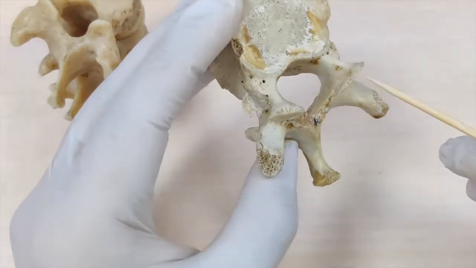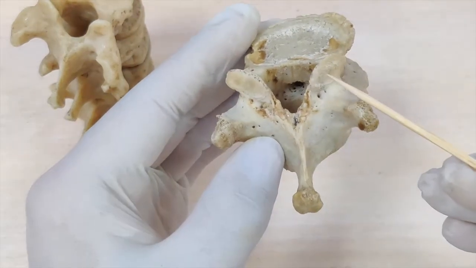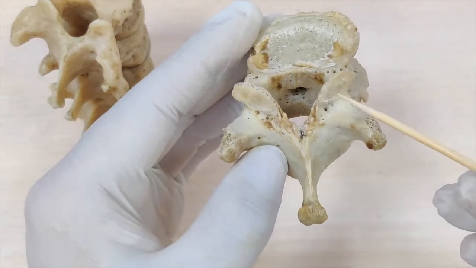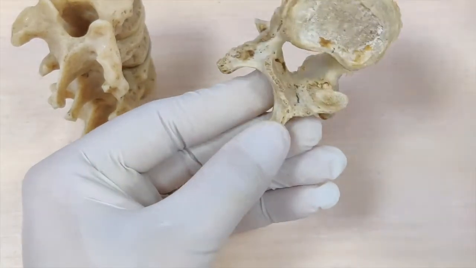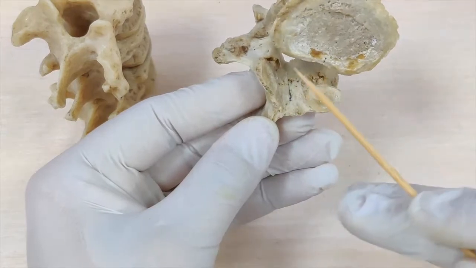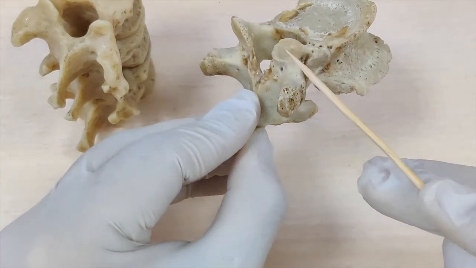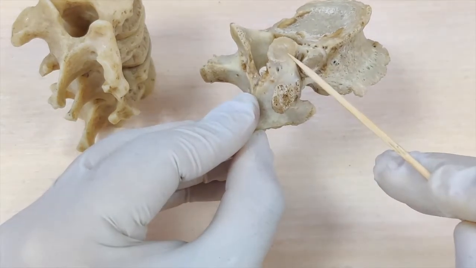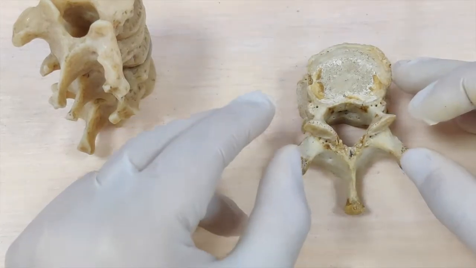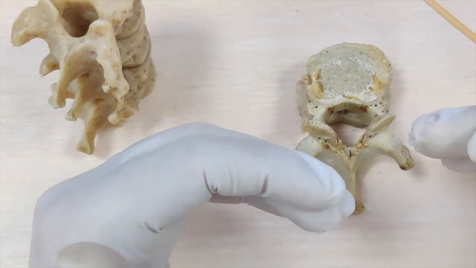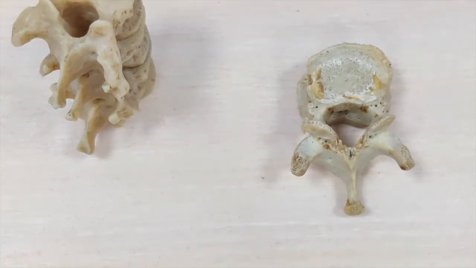The superior articular processes face outwards and are flat, whereas the inferior articular processes face inwards. In a second, I'll show you how these articular processes connect with the vertebra above and below.